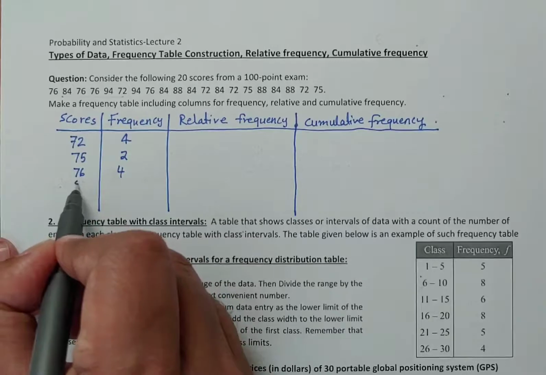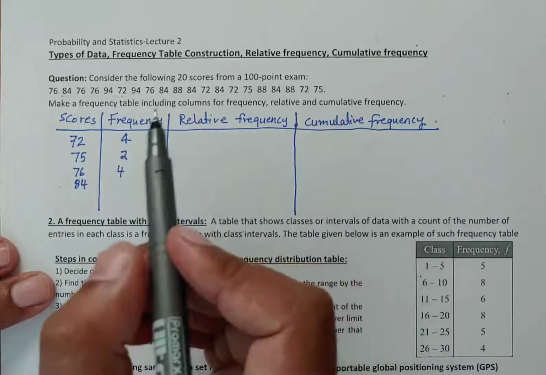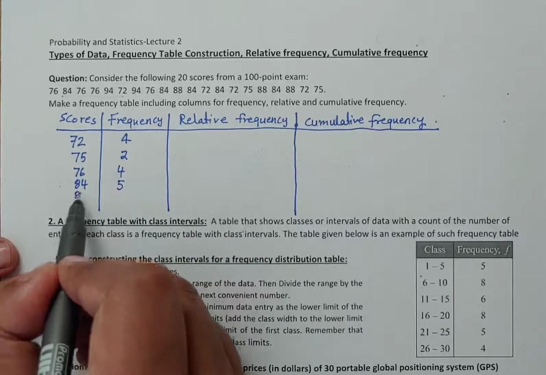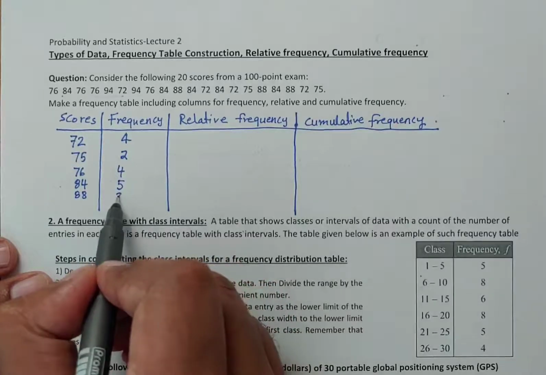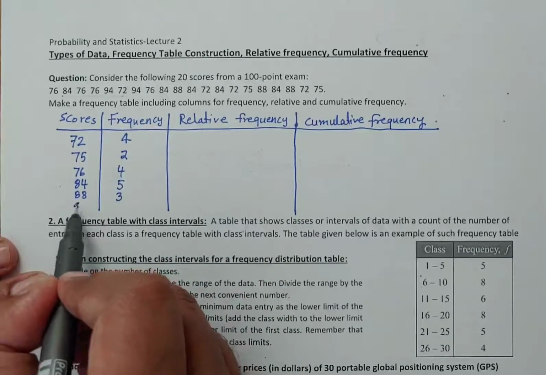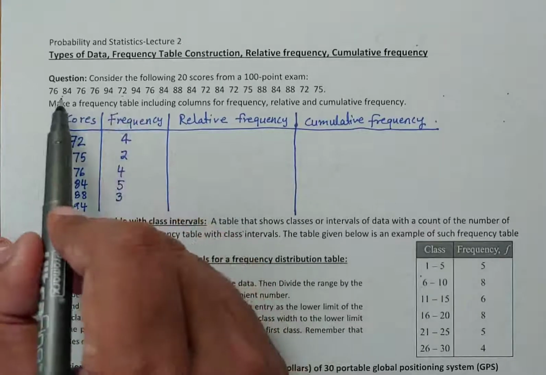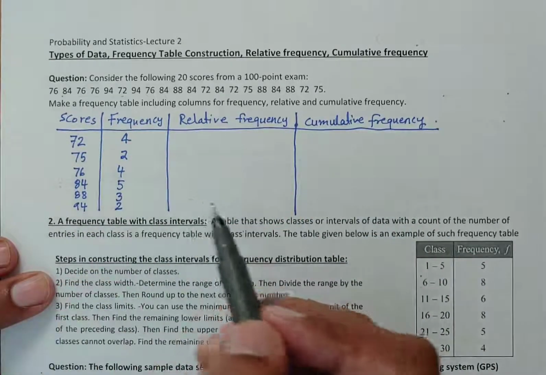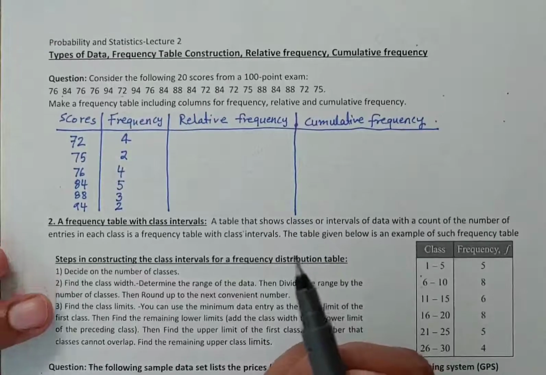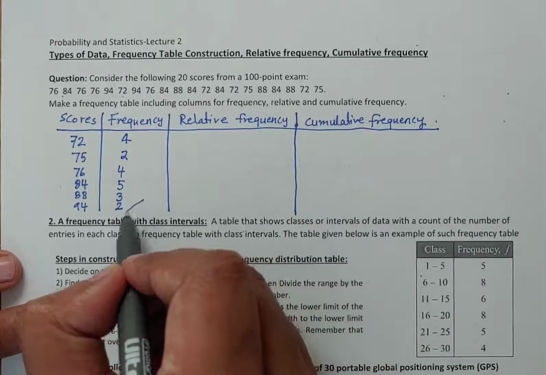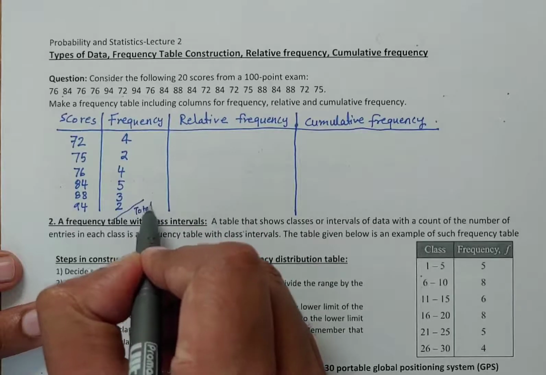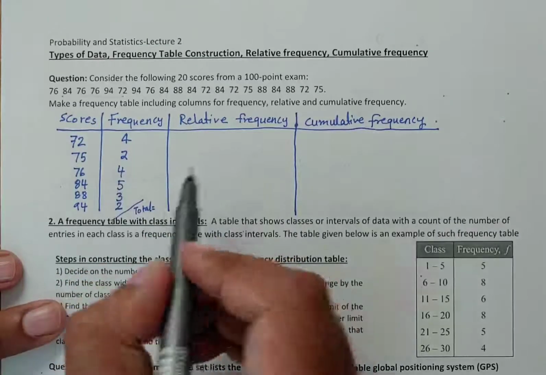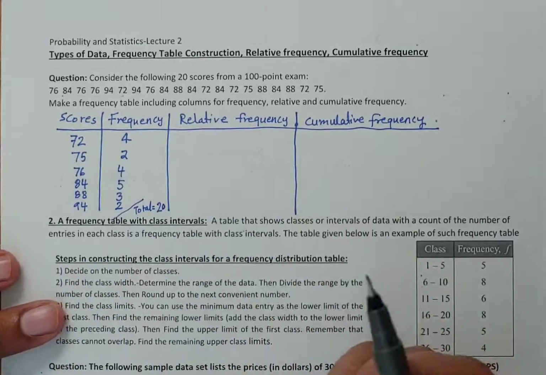And then 84. The next number is 84. And there are 5 84s. 88. And there are 3 88s. And then 94. So how many 94 we have? So 1, 2, 2 94s, right? So these are the frequency. So what is the total? So let's add the total. Total is so 6 and 4, 10, 15, 20. Total is 20.